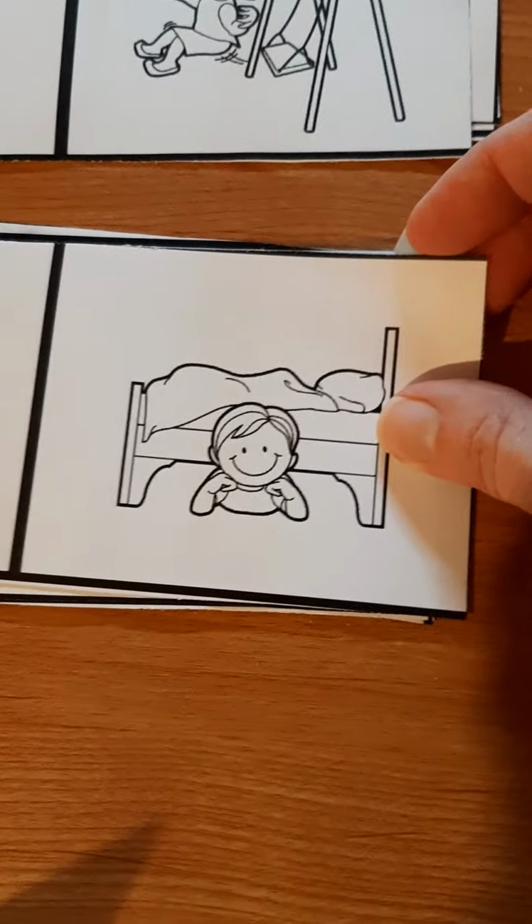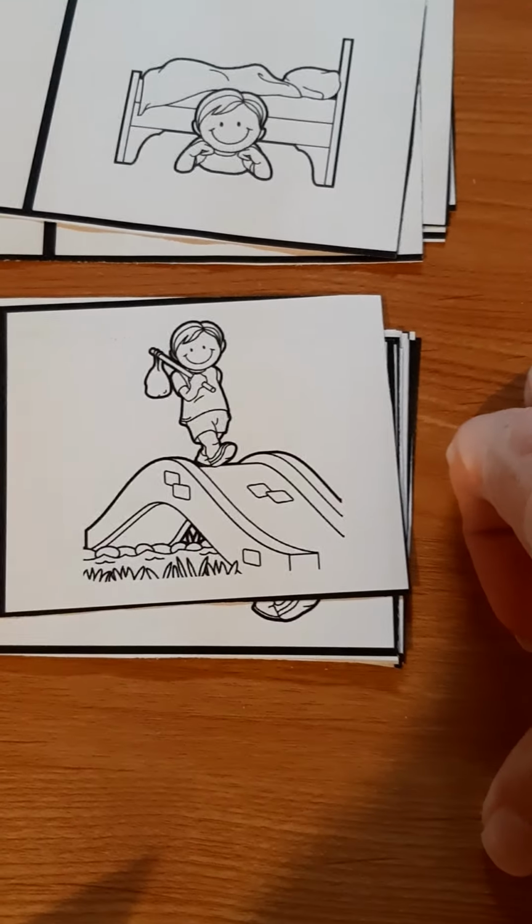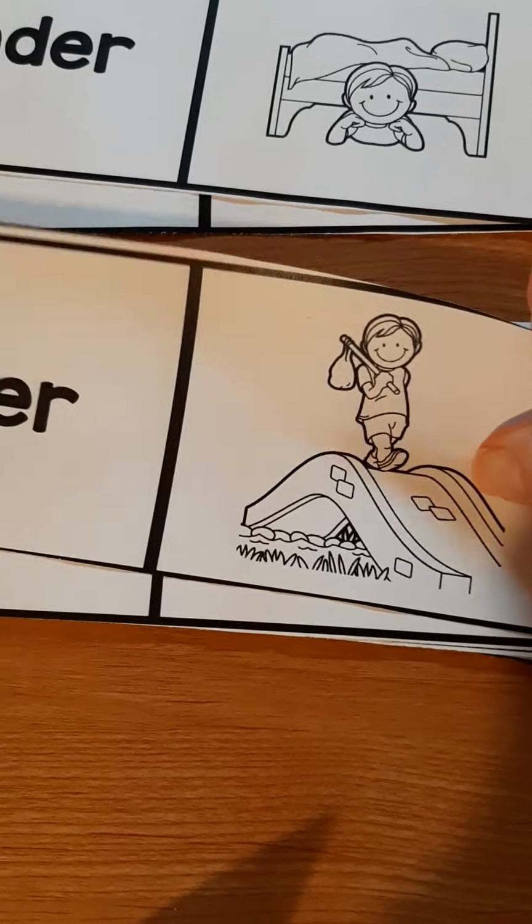And looks like he's under the bed. But here he's over the bridge. Walking over the bridge. Over and under are opposites.